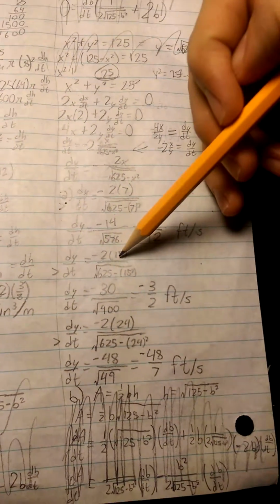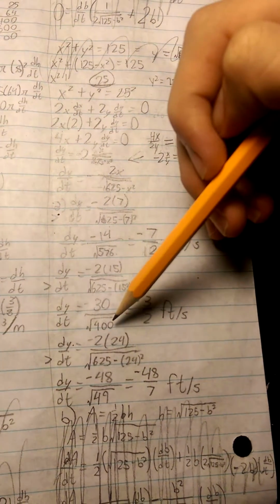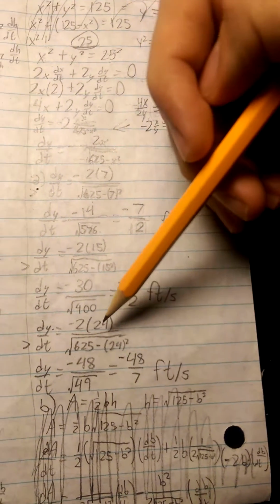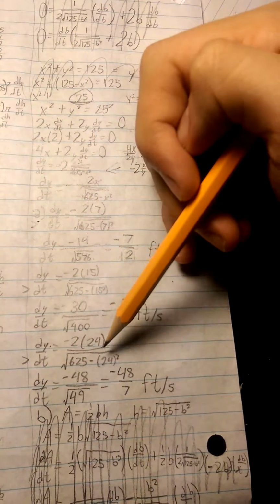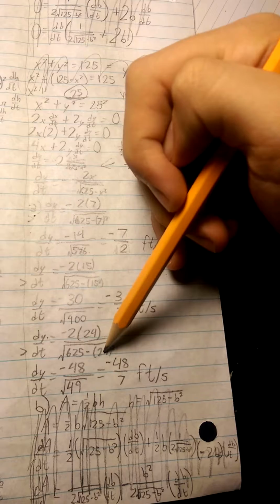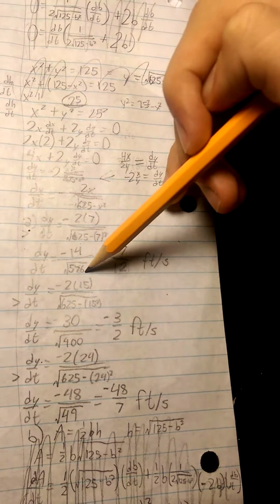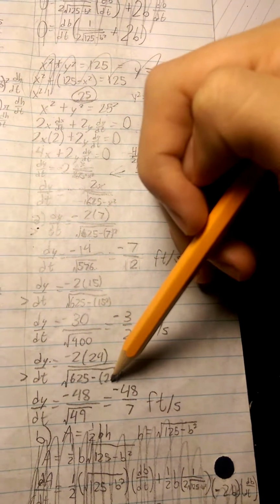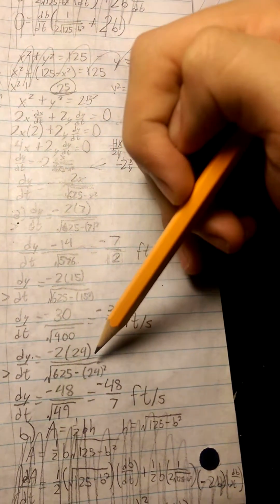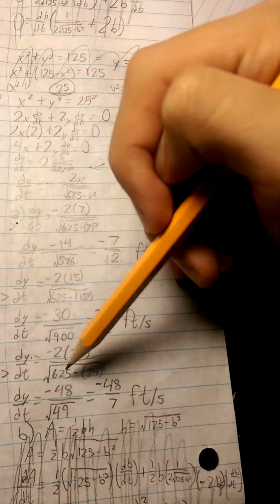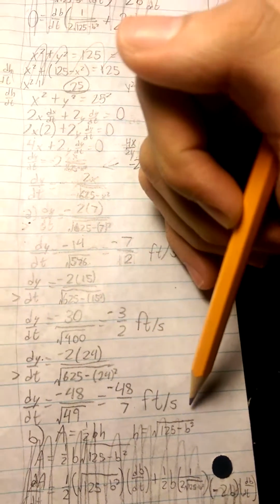For the second part, you're going to plug in 15, so then you're going to get negative 30 over the square root of 400, which is 20. So then you're going to get negative 3 over 2 feet per second. And for the last one, you plug in 24, and 2 times 24 is going to end up being 48, and the 24 squared is 576, and 625 minus 576 is equal to 49. And the square root of 49 is 7. So you're going to end up with negative 48 over 7 feet per second.